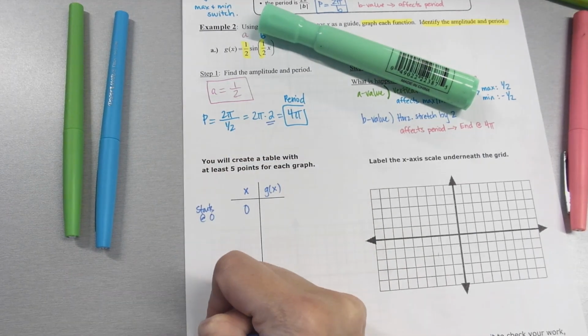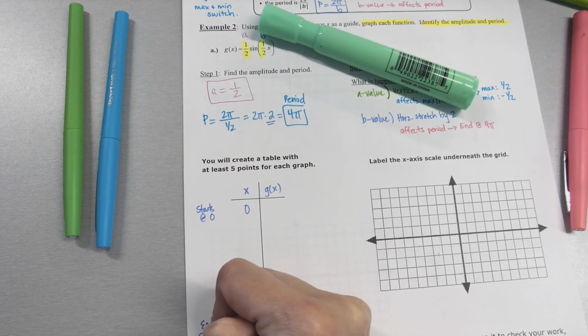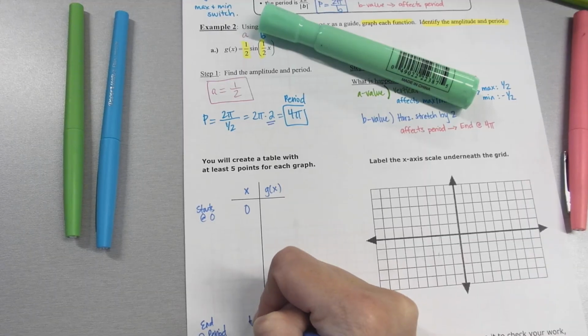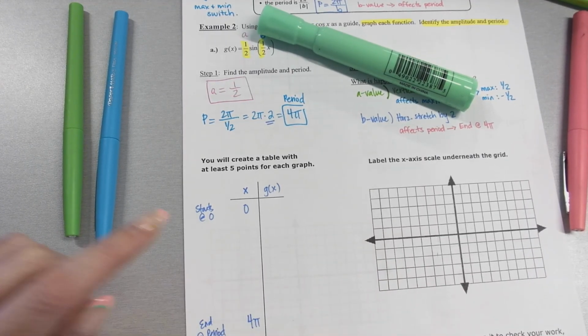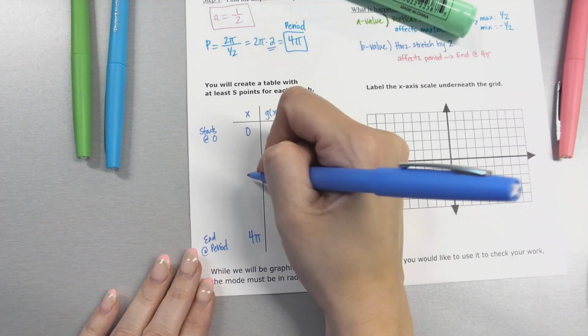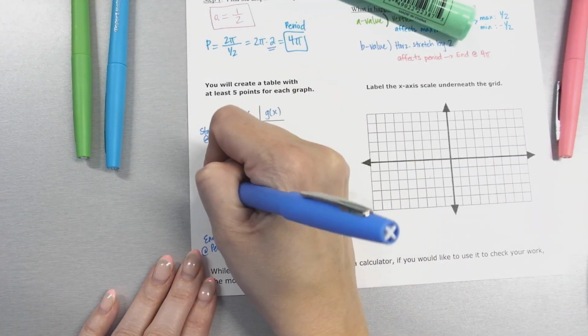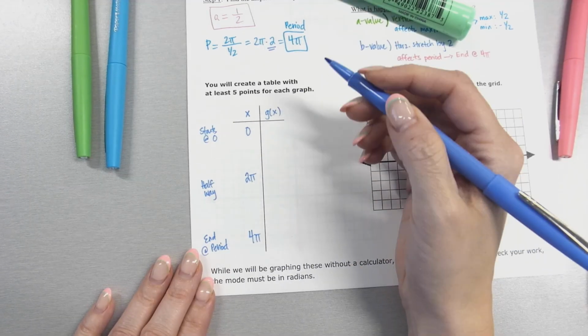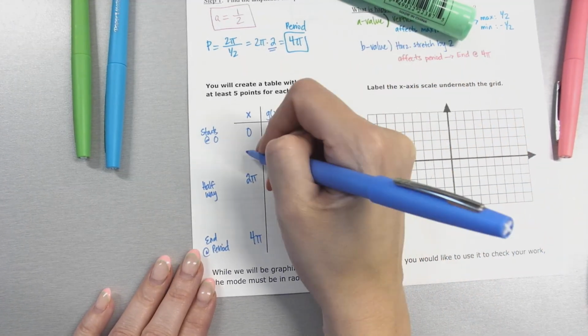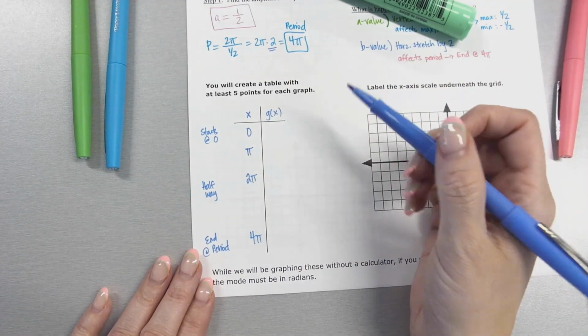Okay, now we're going to end at the period, which we just said was what? 4 pi. Okay, so can you guys tell me what we're going to put here in the middle? Yeah, great. That's your halfway. And then you do halfway of the halfway. So what's halfway between 0 and 2 pi? Pi. Okay, so then you're counting by pi.